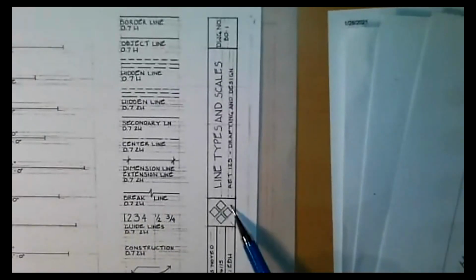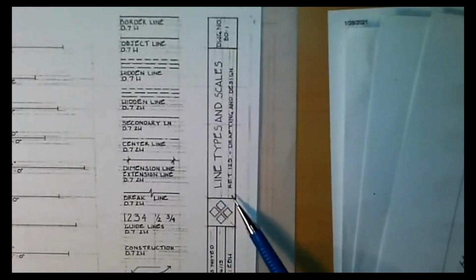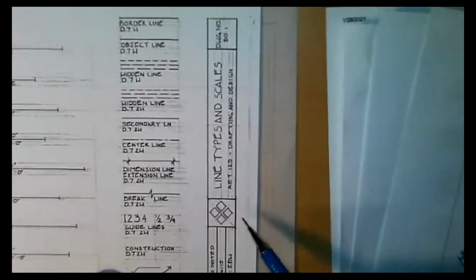Now, a question was asked about the logo, the college logo. We're going to do that last, after we darken in the lines of the title block using border lines.